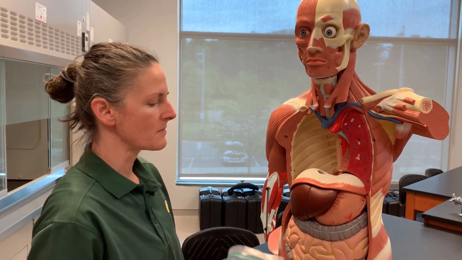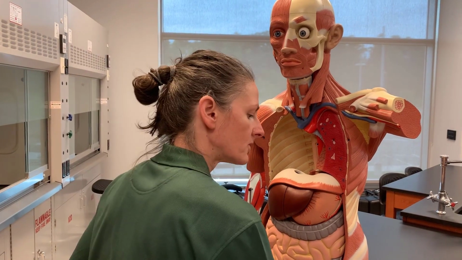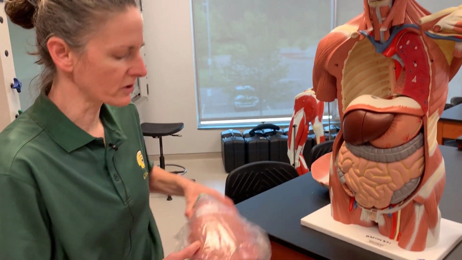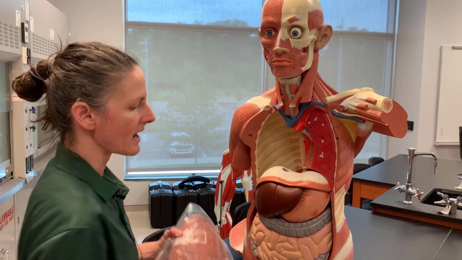On either side of the mediastinum, we have the lungs. And each lung is contained within its own pleural cavity. So I should say each lung is surrounded by its own pleural cavity. So you have your left and right pleural cavities.